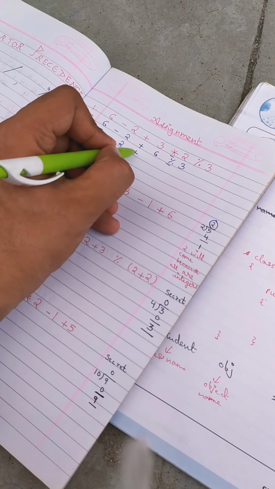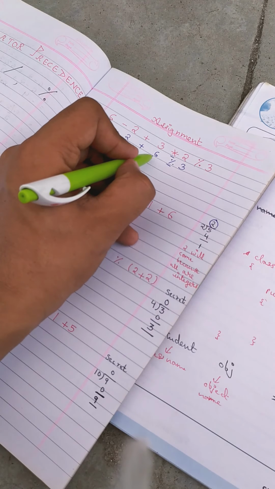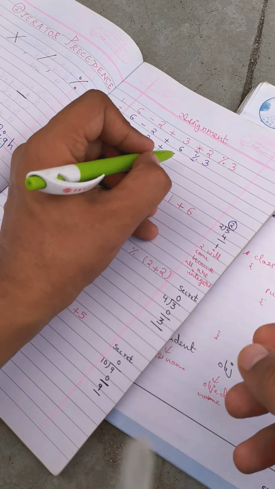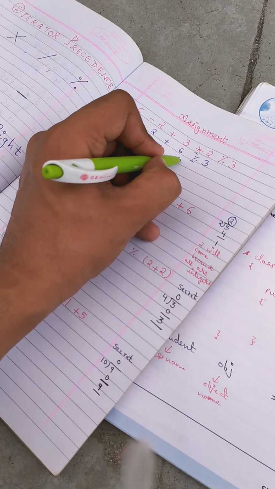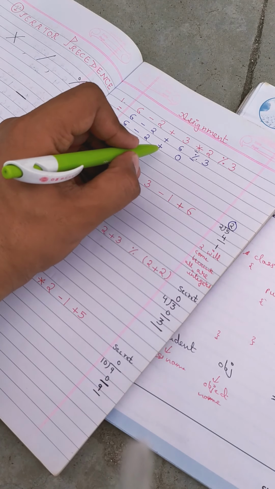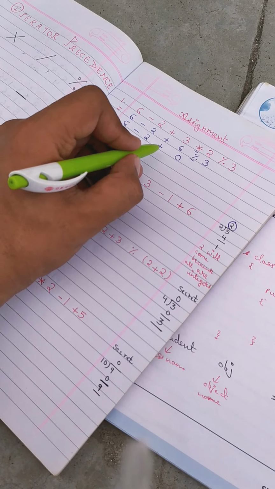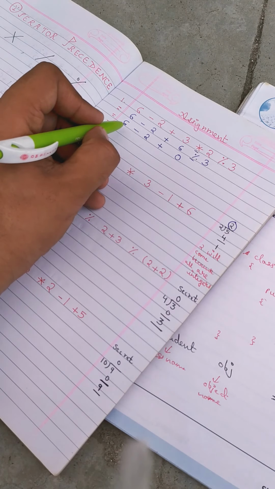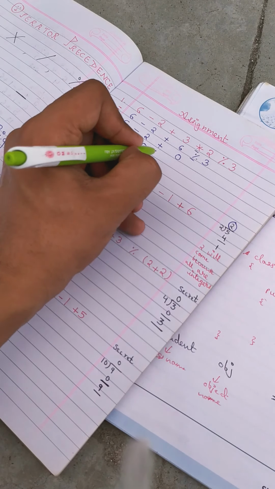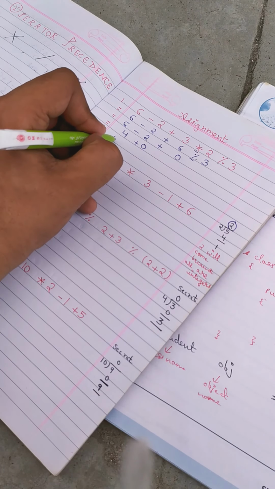Plus, and we will solve this. It will come 0. Now 6 minus 2 plus 0. Priority is same, but we will go from left to right. So it will come 4 plus 0. Answer will be 4.